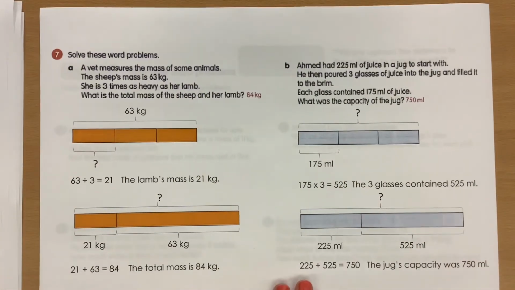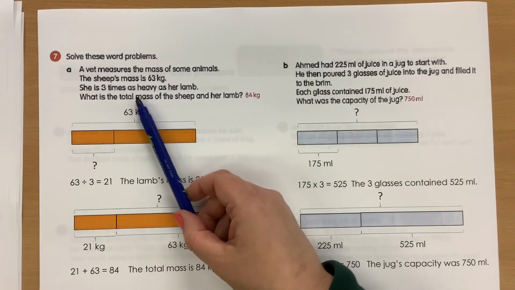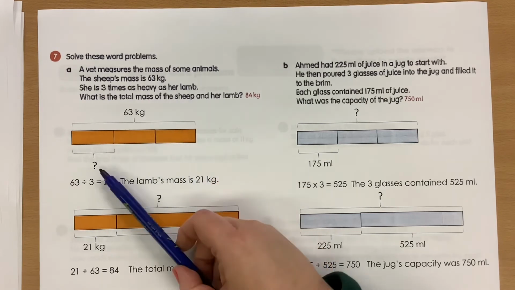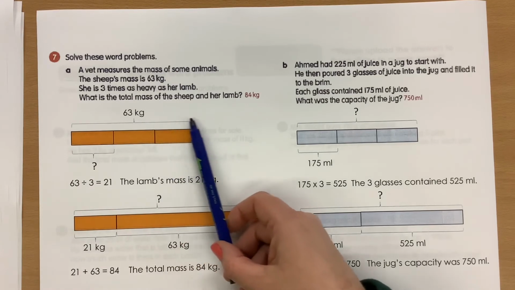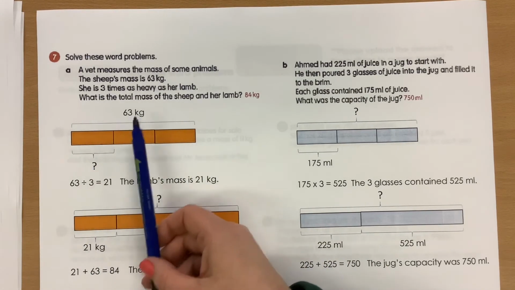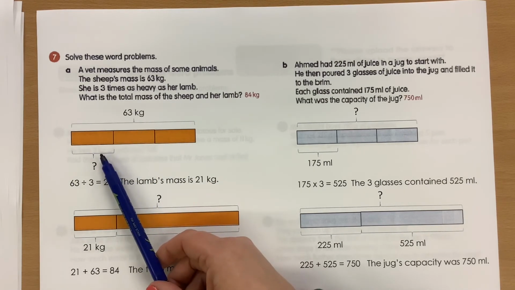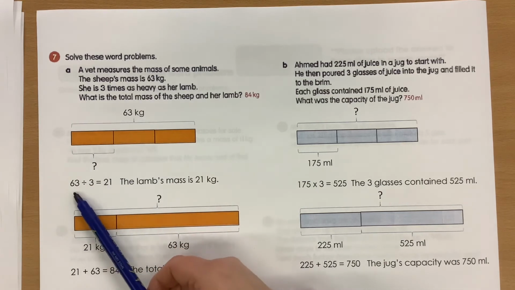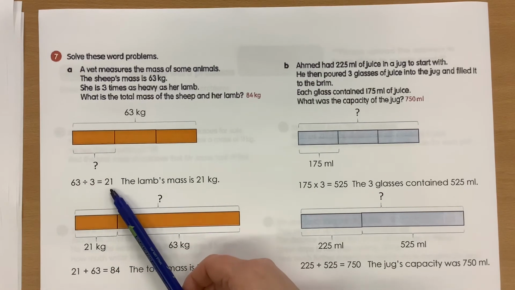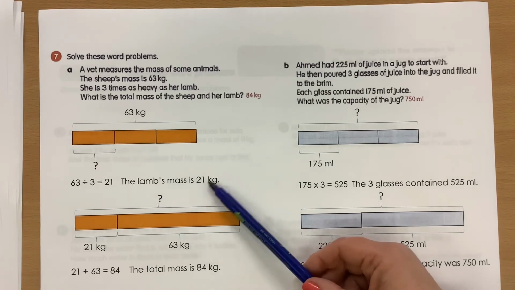So, the vet with some animals. In this question, we knew the sheep's mass was 63 kilograms and that she was 3 times as heavy as her lamb. So if we draw a bar model, we can work out how heavy her lamb is by dividing the sheep's mass by 3, because she is 3 times as heavy. So 63 divided by 3 equals 21 kilograms. Therefore, I know that the lamb's mass is 21 kilograms, but that isn't the question.